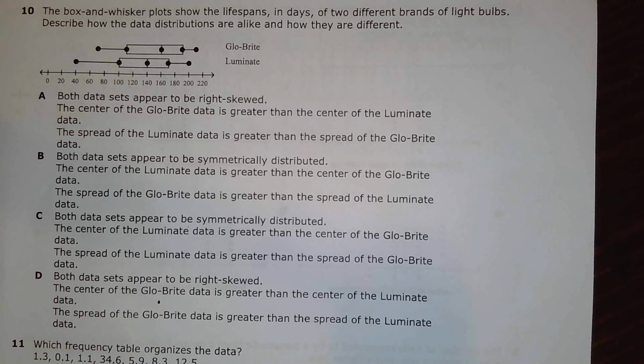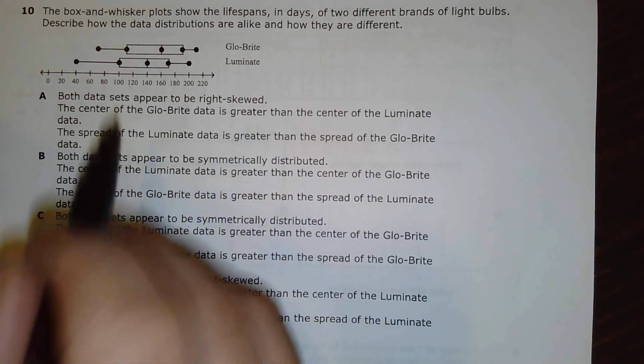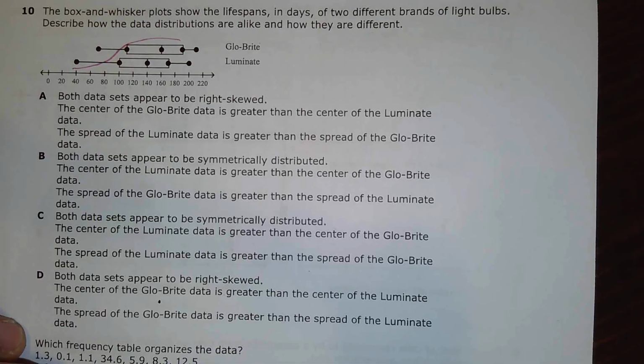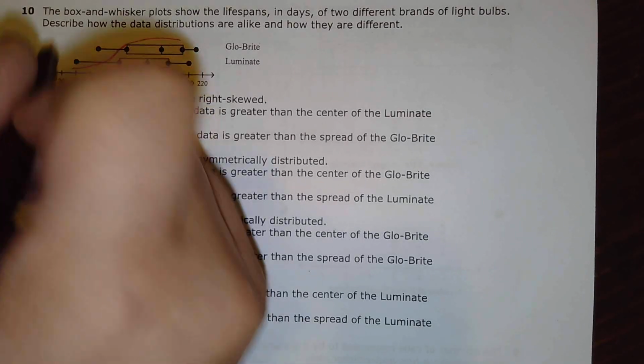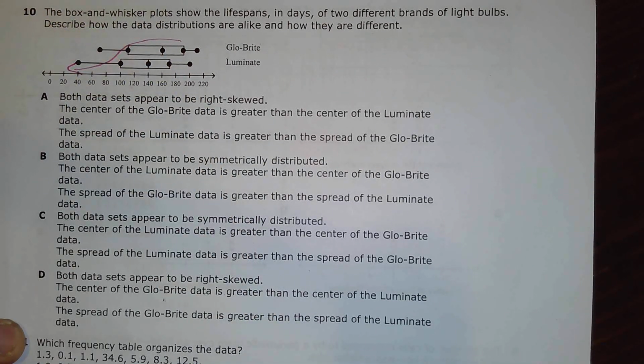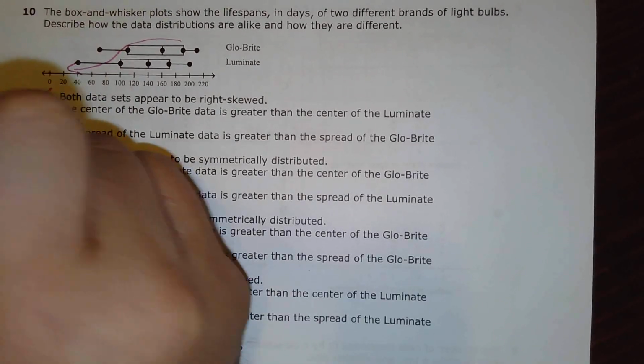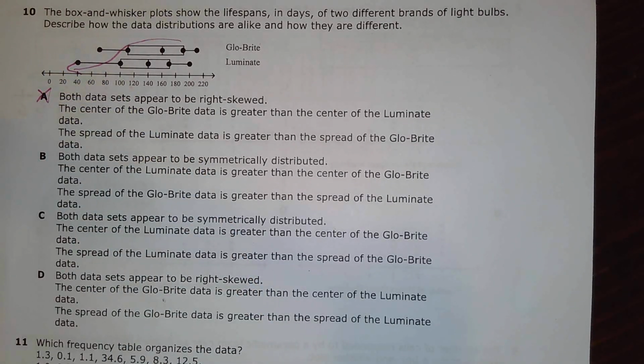That seems right. Both data sets seem to be skewed, right skewed. So again, if I'm kind of making a little slide going down this way, they're definitely moving to the left. So when they say both data sets are right skewed, that's just going to be wrong. Okay, they're going to be left skewed. So let's keep going. They seem to be symmetrical.